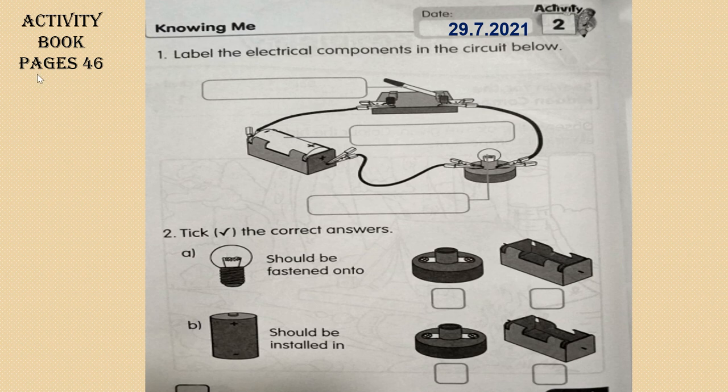Now, page 46, Knowing Me. Number one, label the electrical components in the circuit below. Look at this one. This one is the switch. And then the second one is the dry cell battery. Now the last one here is the bulb.